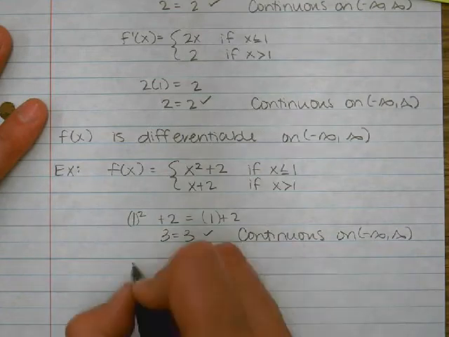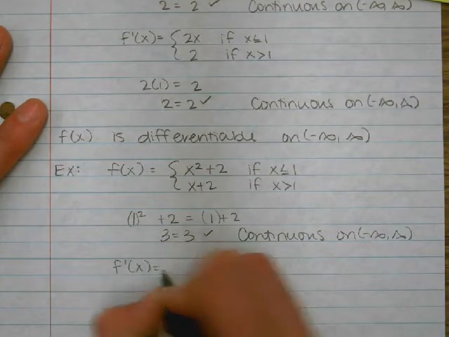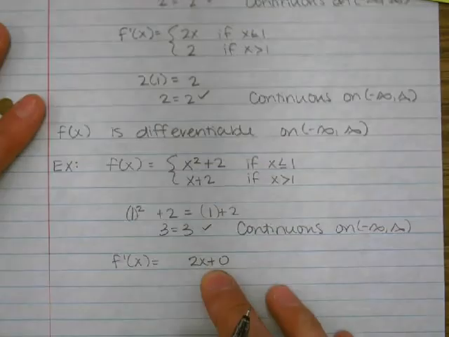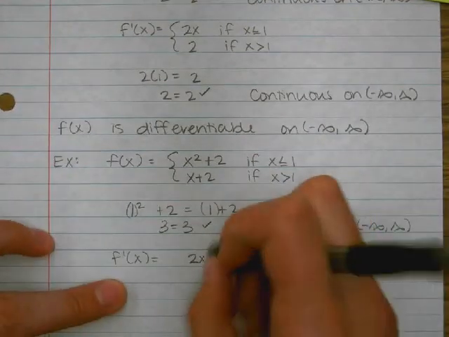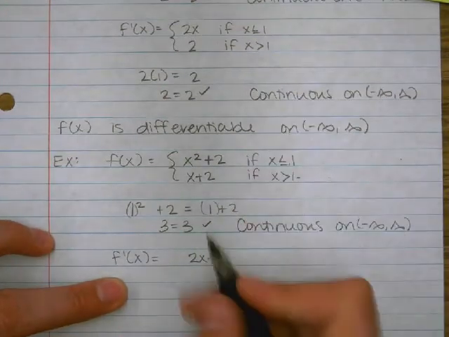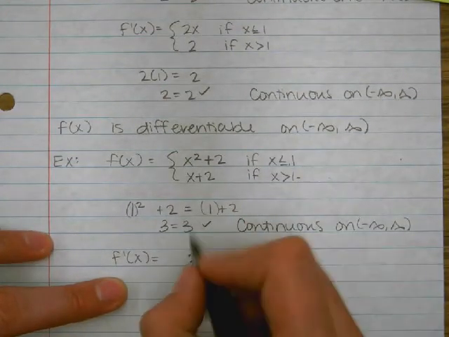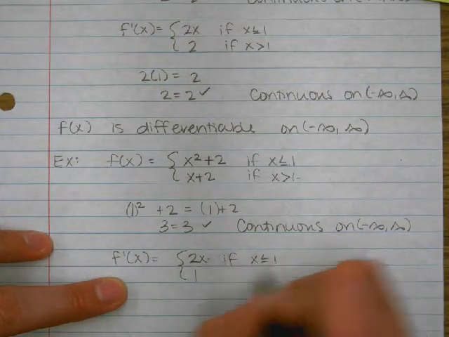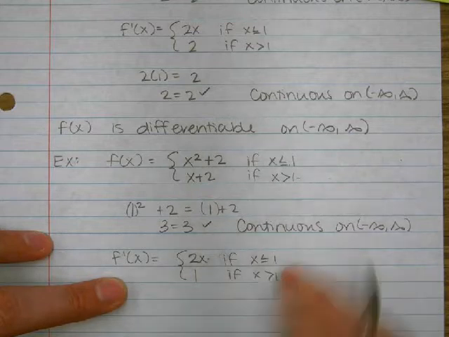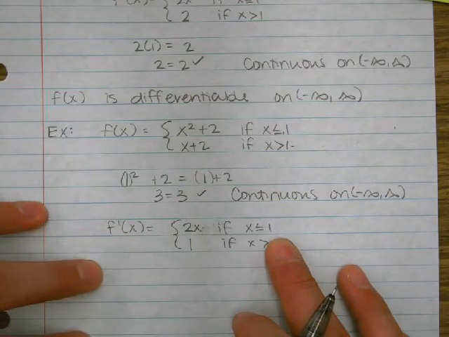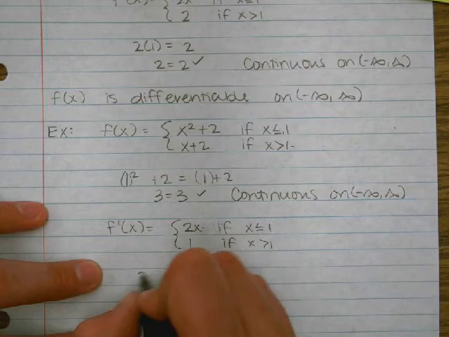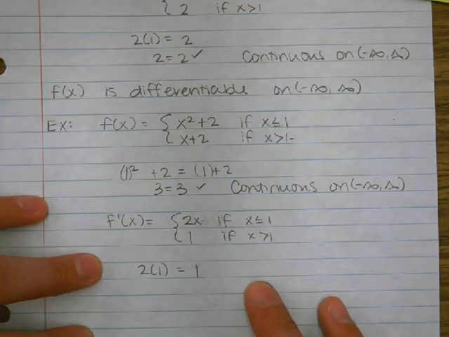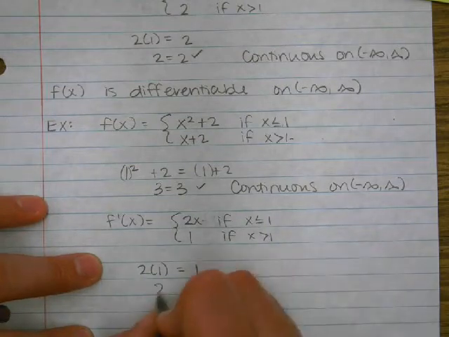And then I'm going to go ahead and check the derivative. I don't even have to write the plus 0 there. That was me kind of getting ahead of myself. The derivative of x is just 1. So this is if x is less than or equal to 1, if x is greater than 1. And then I'll go ahead and plug 1 in. So 2 times 1 needs to be the same as just 1. Those two things do not equal each other.